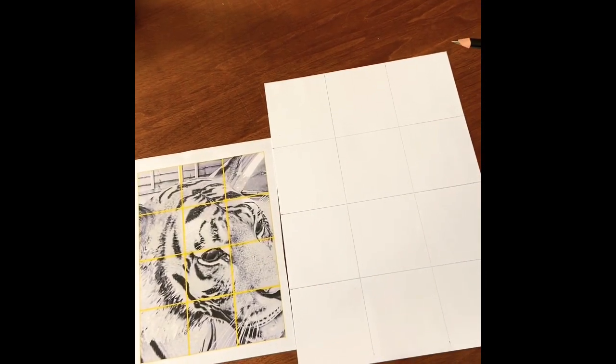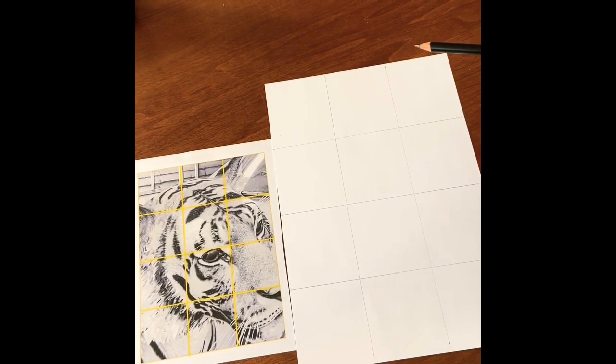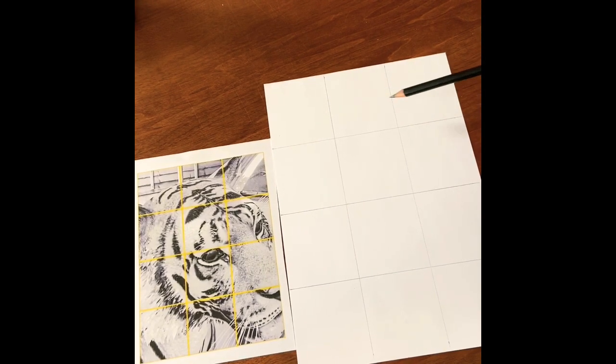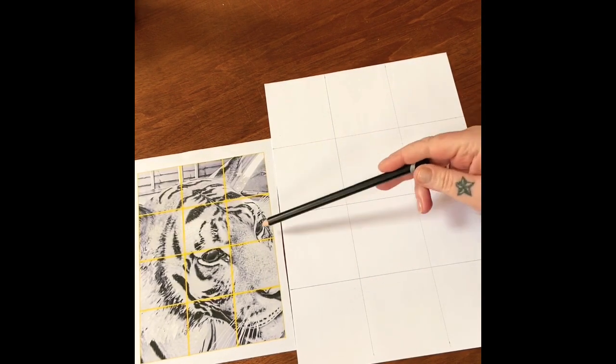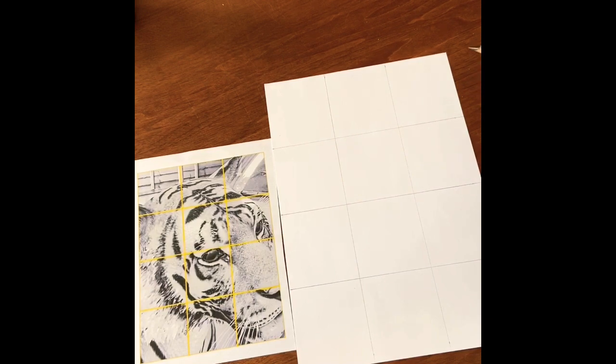So let's get going with the grid method here. I've got my page all gridded up, the squares corresponding to those on the image that I am using. I'm going to just show you how to get started with the grid method.